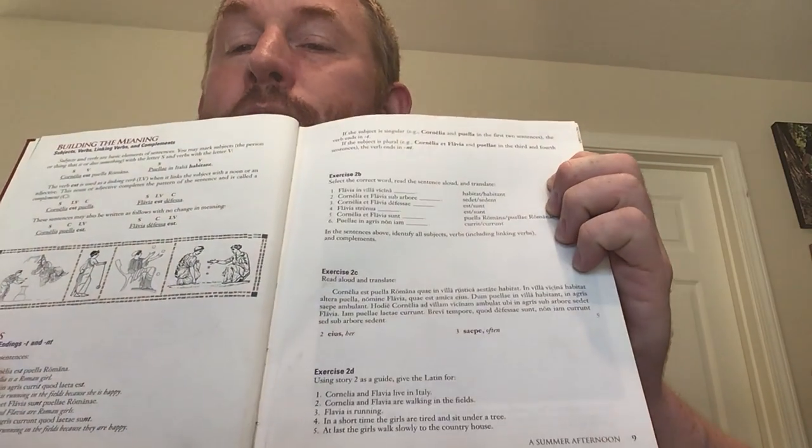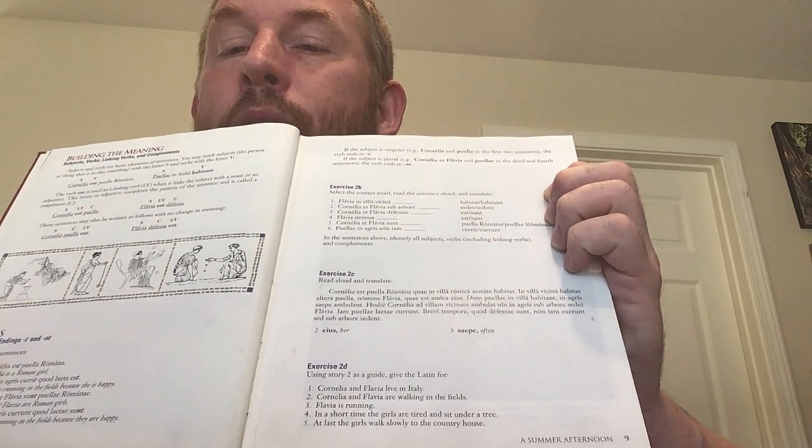Okay, if you take a look at 2D, Cornelia and Flavia live in Italy. You're going to write out the English. Then you're going to write out the answer. It'll be something similar to this. Cornelia et Flavia in Italiā, with a macron over the A, habitant.